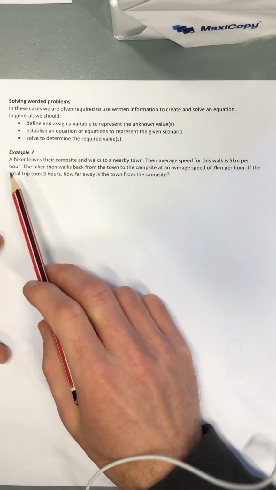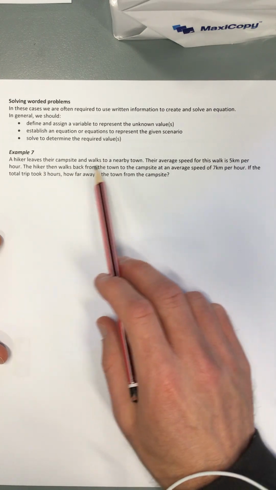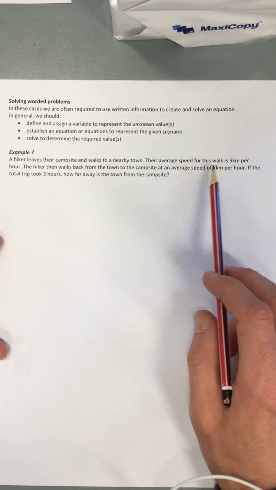So let's give this one a go. Read it carefully. A hiker leaves their campsite and walks to a nearby town. Their average speed for this walk is 5 kilometers per hour.